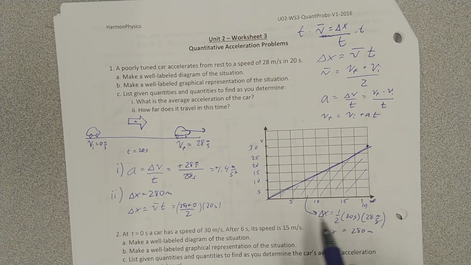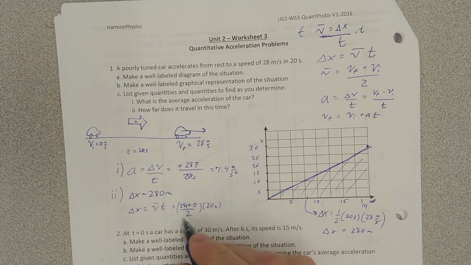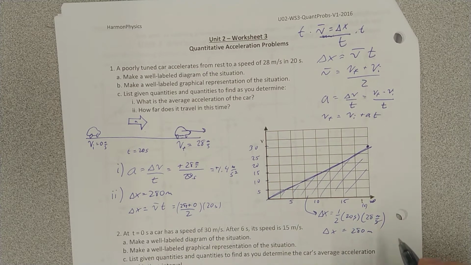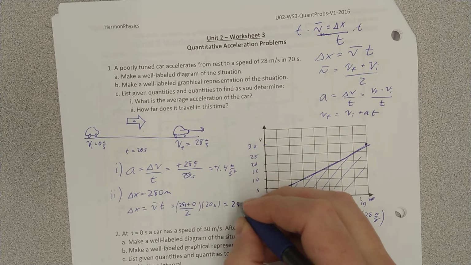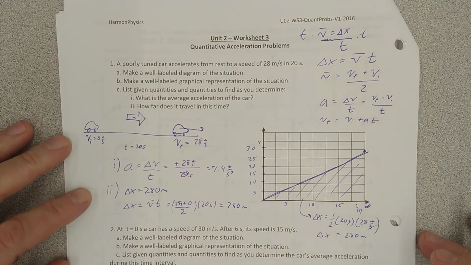And look, it's the same thing. It's half of 20, because it's half of 28 times 20. Well, it's half of 20 times 20. It's the same thing. 280 meters. Cool, it works. Physics works. All right? So that's that first one.